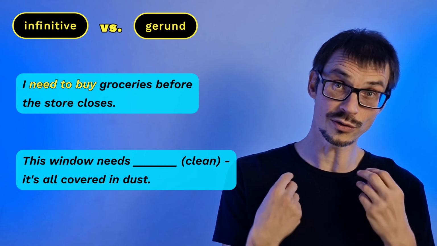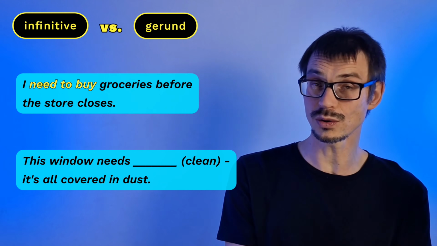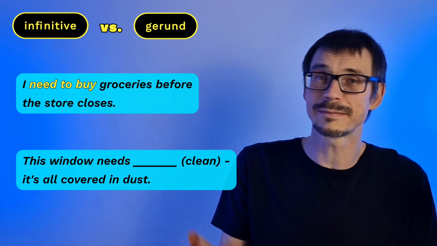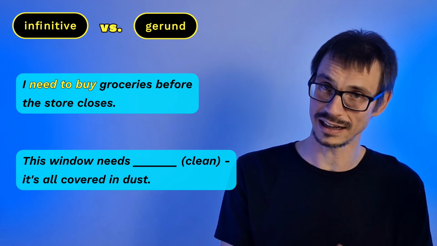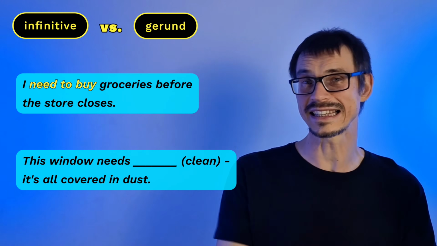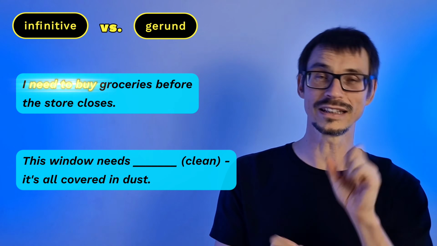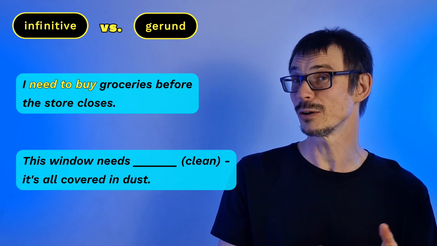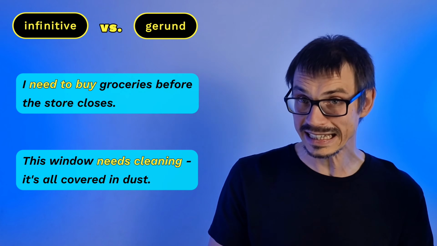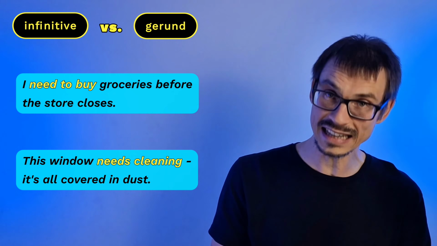I need to buy groceries before the store closes. In here, we're simply talking about a duty or an obligation that we have, something that we really need to do. The classic need plus the full infinitive. On the other hand, this window needs cleaning. It's all covered in dust.